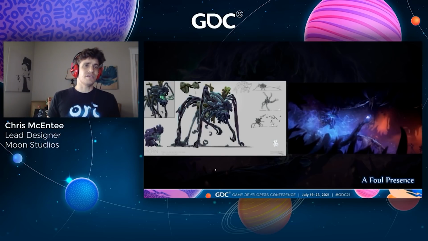So on the front of justification, rather than just saying that it was this ambiguous corruption that was happening to him because of the water, we decided to create a parasite, called the foul presence or the stink spirit. That basically was the thing that was clogging up the mill. And this solved a number of problems because it added a face to this corruption.